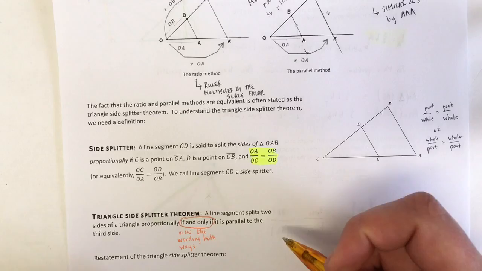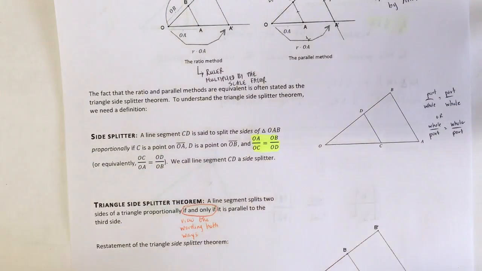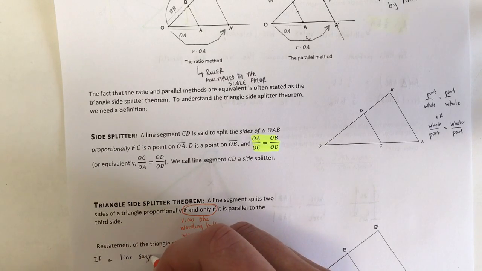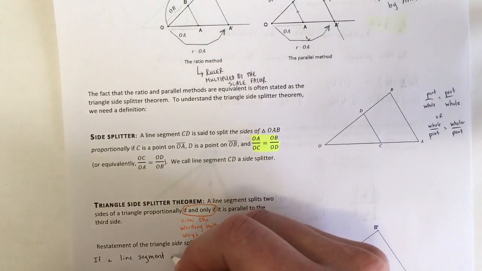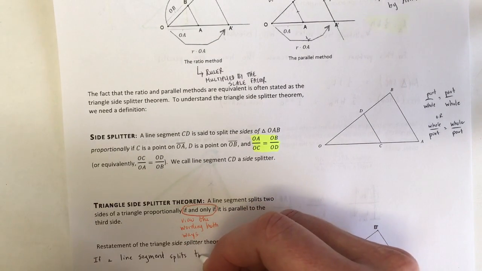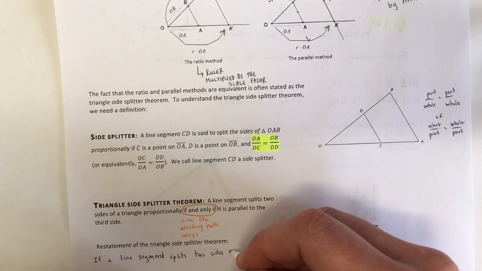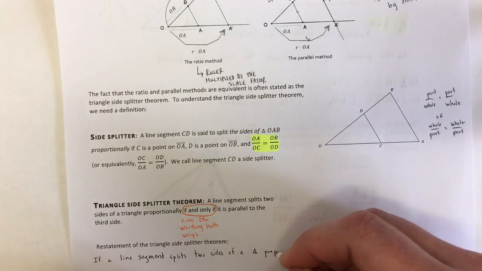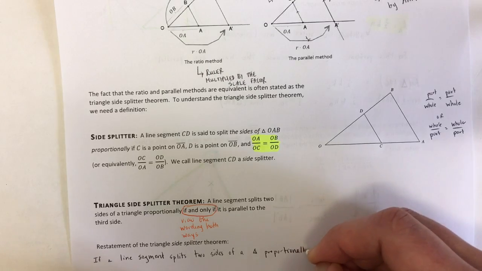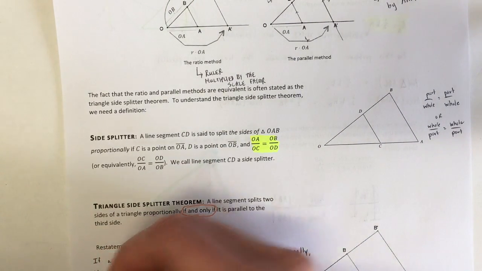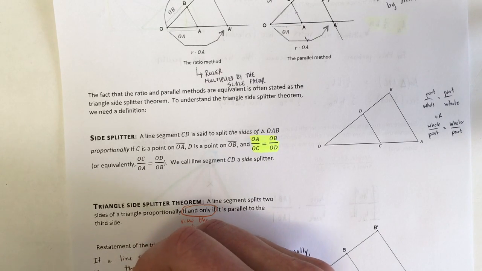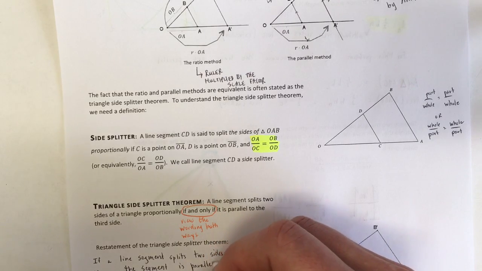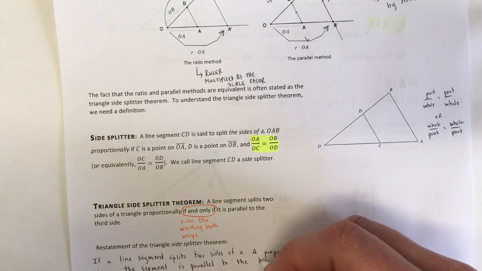And so the restatement of that is, if a line segment splits two sides of a triangle proportionally, then the segment is parallel to the third.